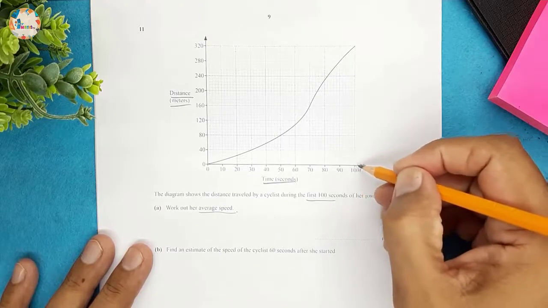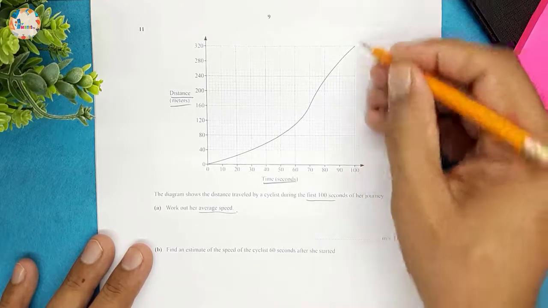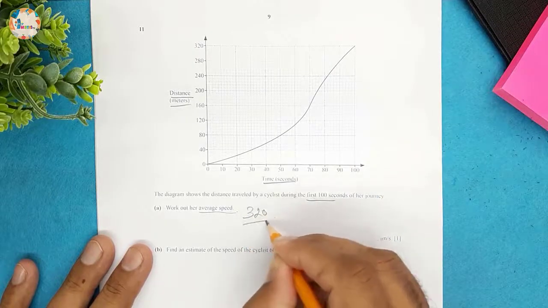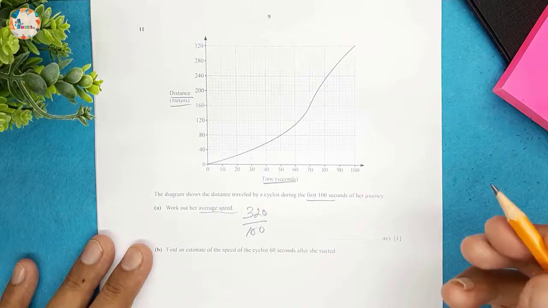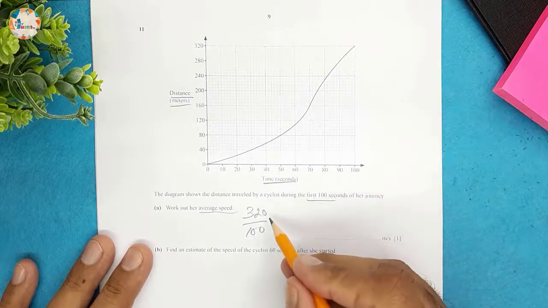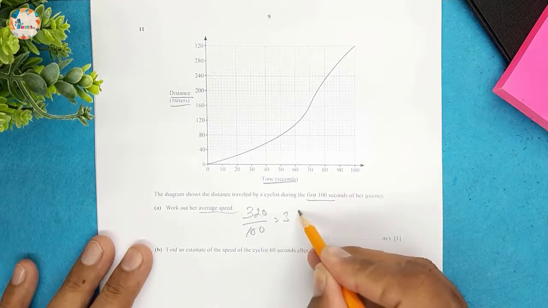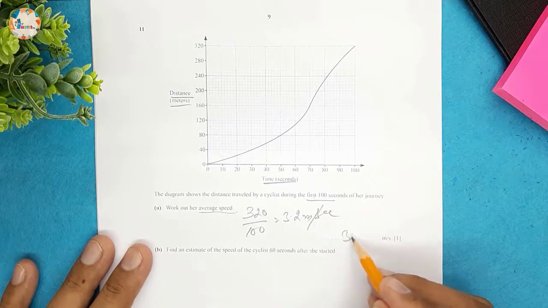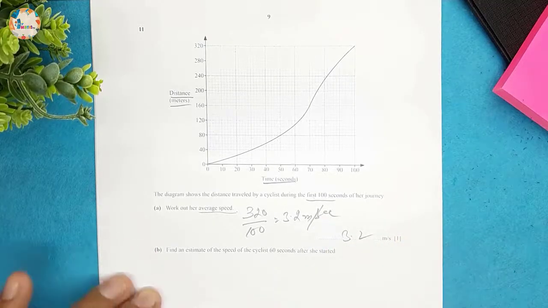The distance covered in 100 seconds is 320. So 320 divided by 100, in meters per second. So this will be 3.2 meters per second. So we can write here 3.2 meters per second.